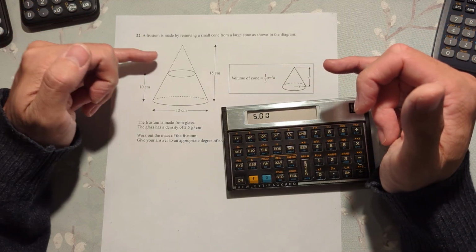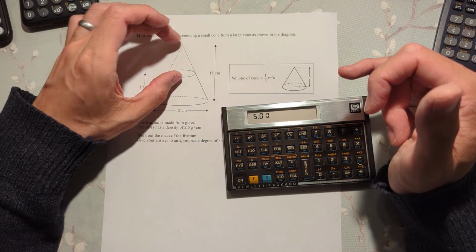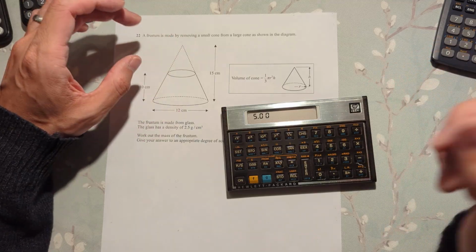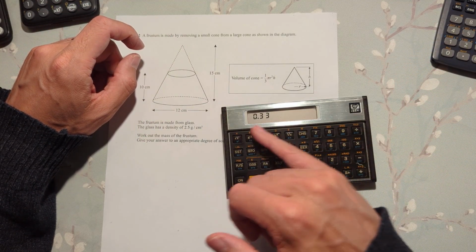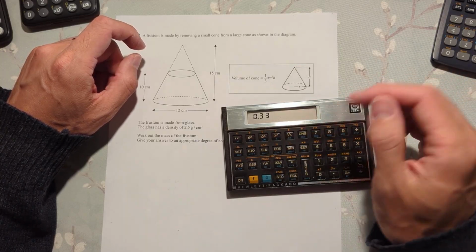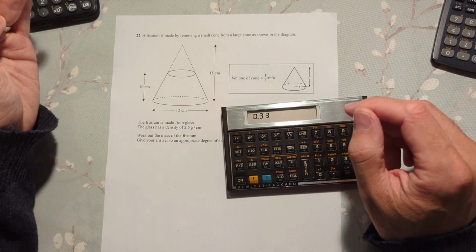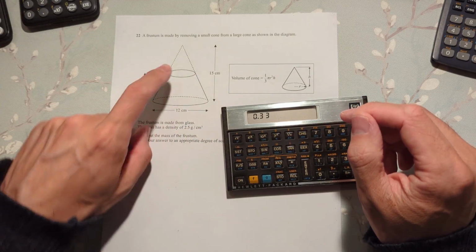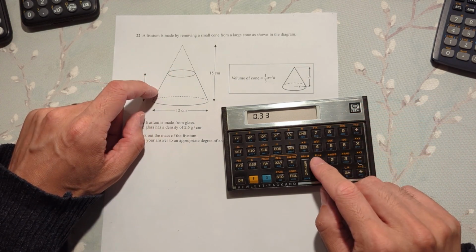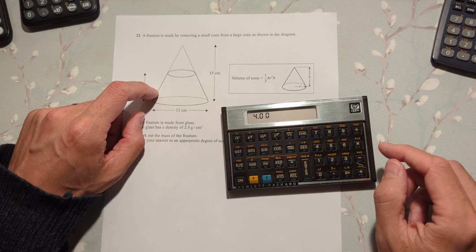But what I'm going to do is find the ratio of that to the bigger triangle, which is a height of 15. Divide that: 0.33, it's a third, 5/15. And then I can go on and work out the diameter of the small one.